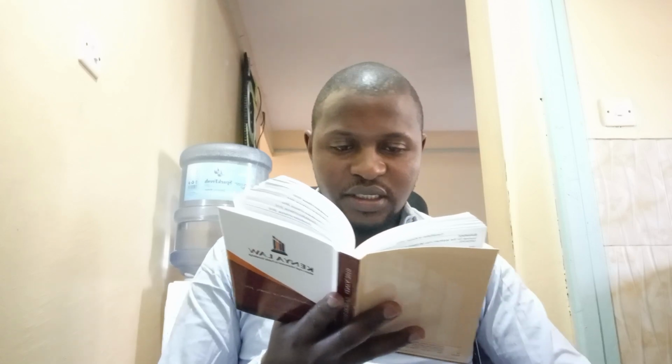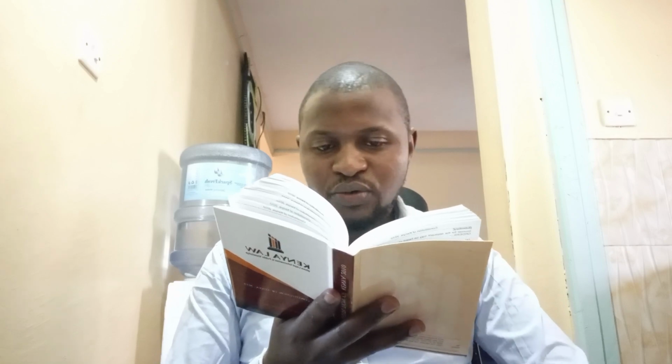Publication of county legislation, that is Article 199. County legislation does not take effect unless published in the Gazette. National and county legislation may prescribe additional requirements in respect of the publication of county legislation.